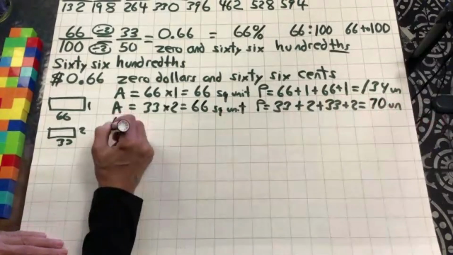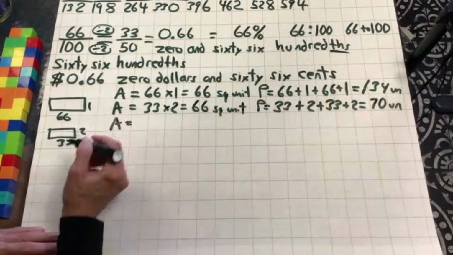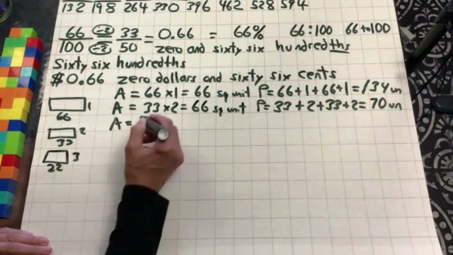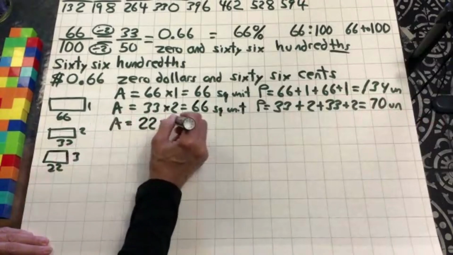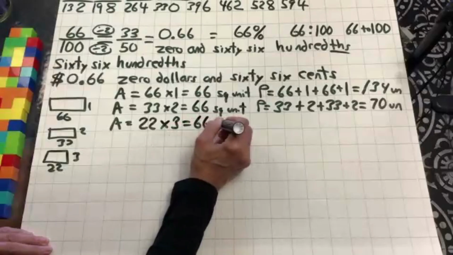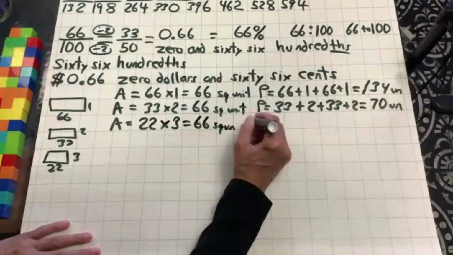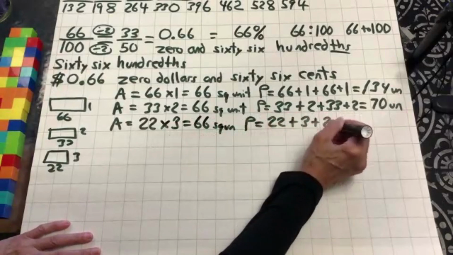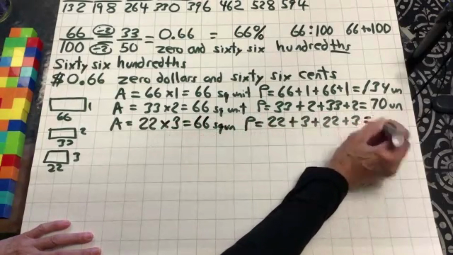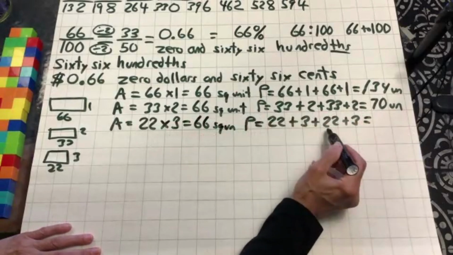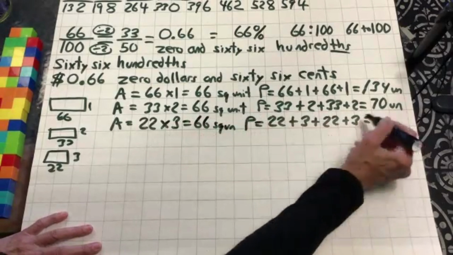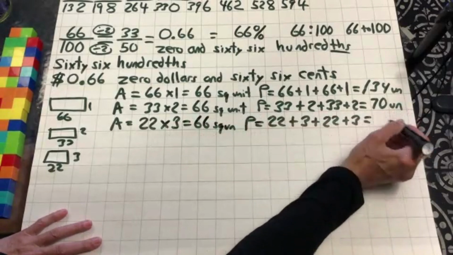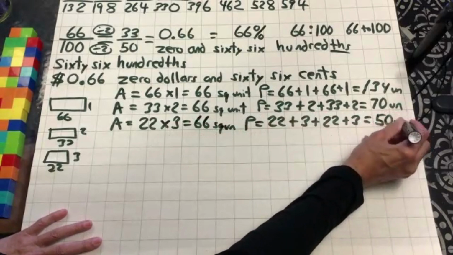All right, let's move on to the next area, which would be a 22 by 3. So we have 22 by 3 equals 66 square units. Our perimeter would be 22 plus 3 plus 22 plus 3 equals. So 22 plus 22 is 44 plus 3 and 3, which is 6. So 44 plus 6 is 50.